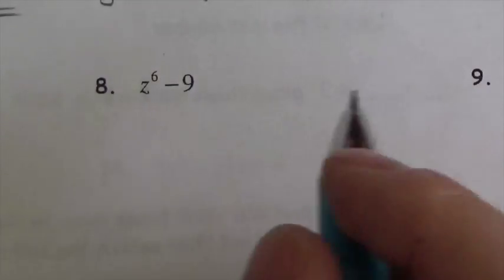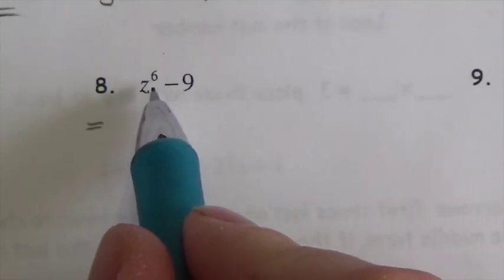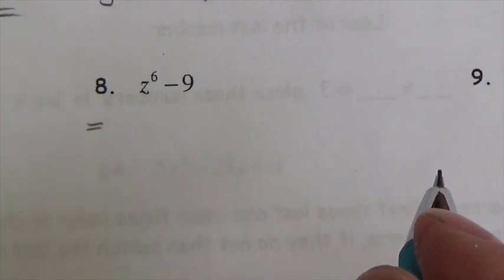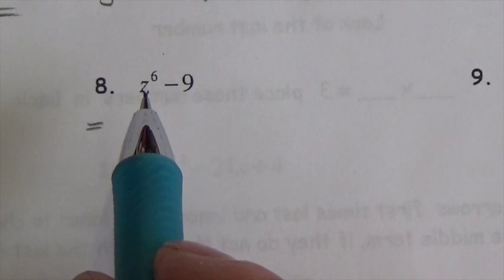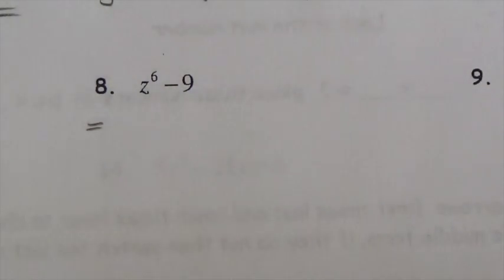All right, z to the 6th minus 9. Now, this question is quite honestly meant to test and see if you really understand what it means to take the square root of a power. Because you can't take the square root of 6, but you're not taking the square root of 6. You're taking the square root of z to the 6th. And as soon as you put something in the exponent, the rule is a little different.